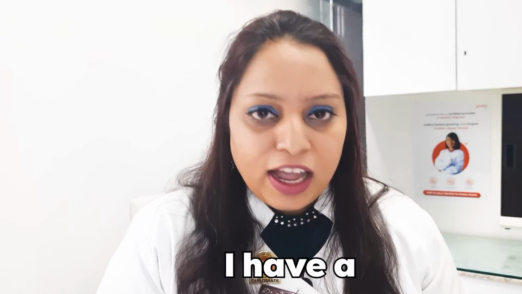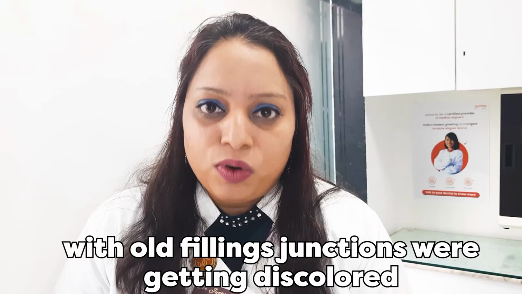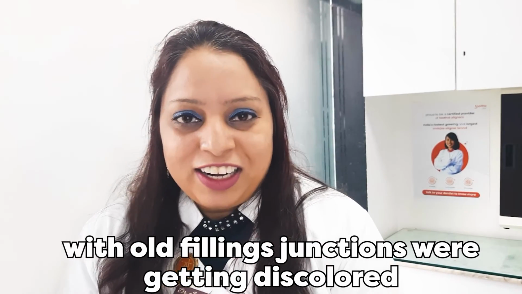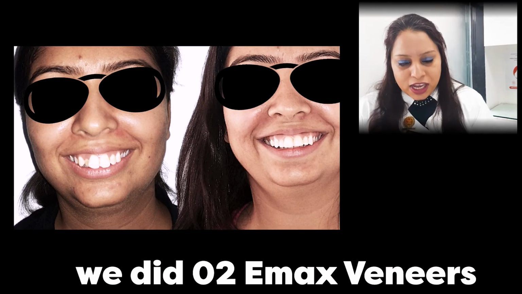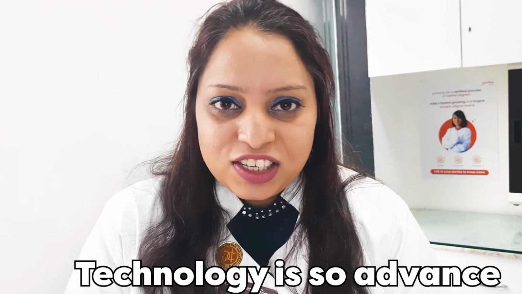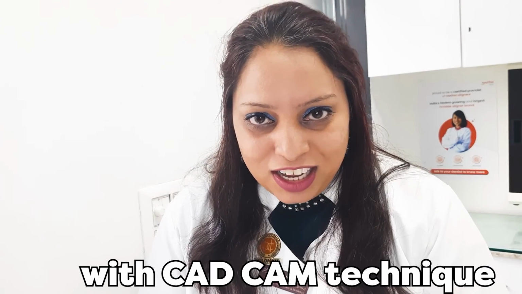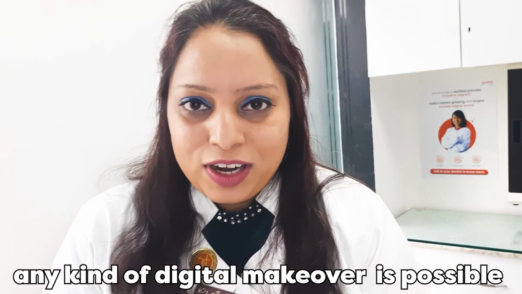In the end, I have a patient who was not happy with the old fillings. The junctions were getting discolored. There were decays happening around the fillings. We did 2 Emax veneers for her. Technology is so advanced that with CAD/CAM technique, any kind of digital makeover is possible.